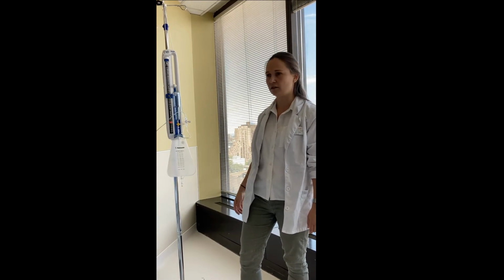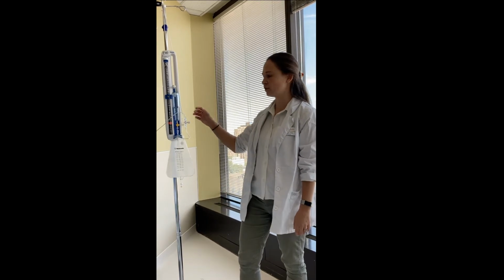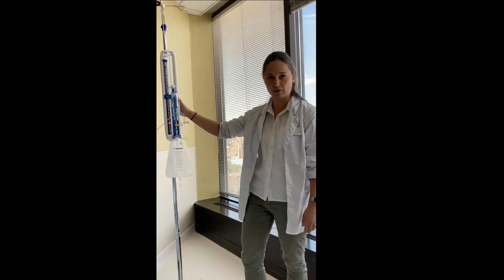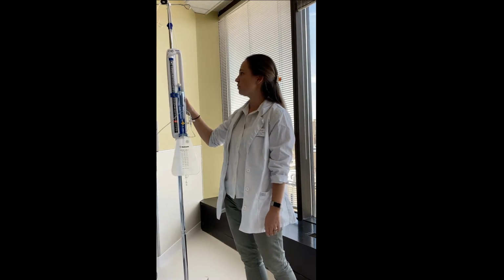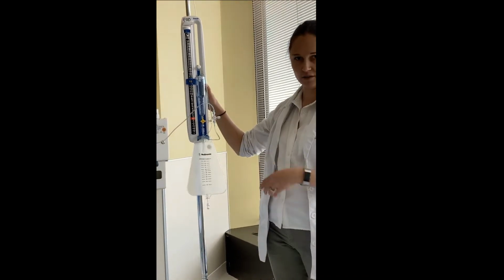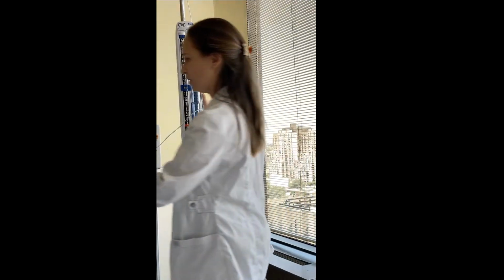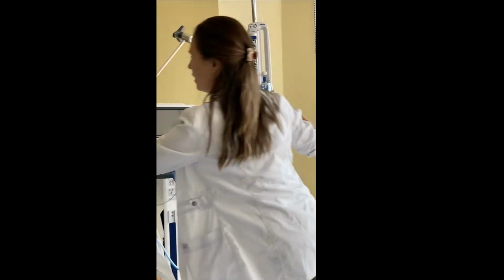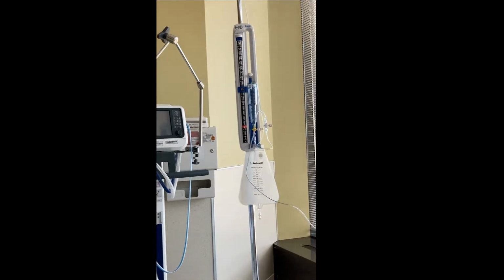Just as a reminder, the cerebral spinal fluid circulates in the ventricles as well as in the subarachnoid space in the brain. So this system is the external ventricular drainage system, and an external ventricular drain attaches to an actual drain that is in the head of the patient, usually sitting in either a lateral or a third ventricle in the brain.